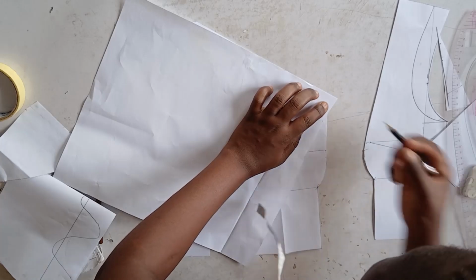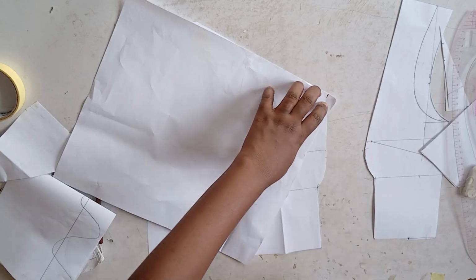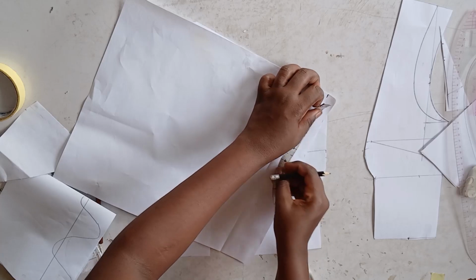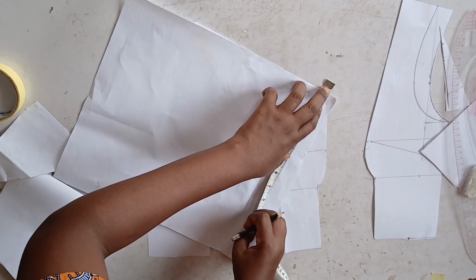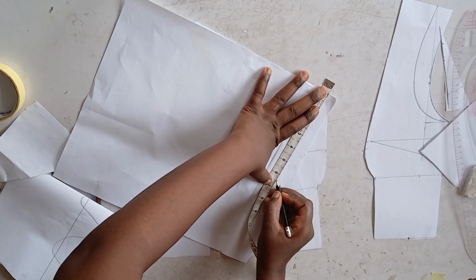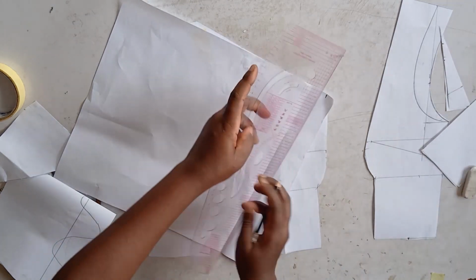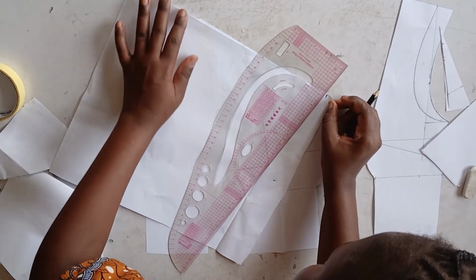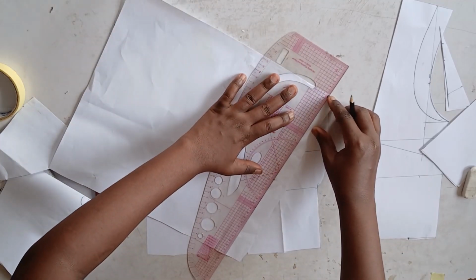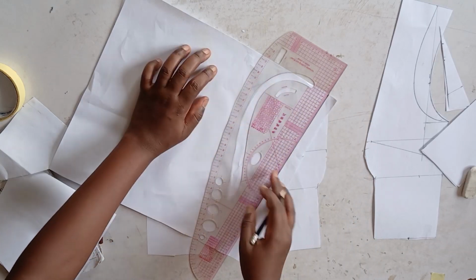So you mark where the collar would be, something like this point. So we mark it here. So from this point now, we are going to decide the width of the collar. Now, if you want your collar to be very wide, it's okay. But I want the width of my collar to be 6.5. So I'll mark out the 6.5 like this. Then I'll connect the lines together. So I've connected, so this is going to be the width of my collar.